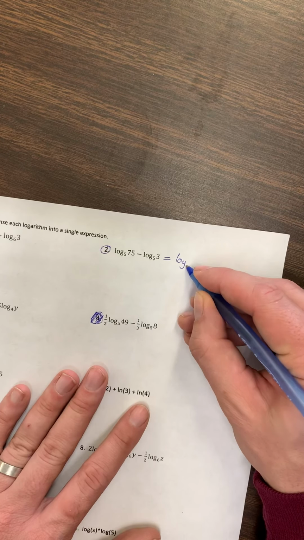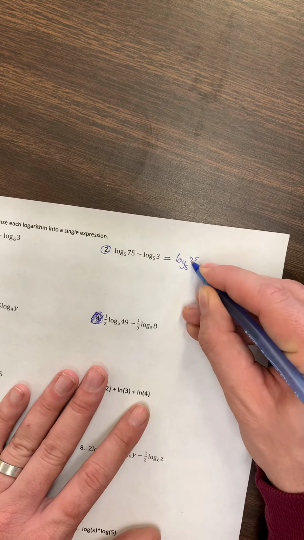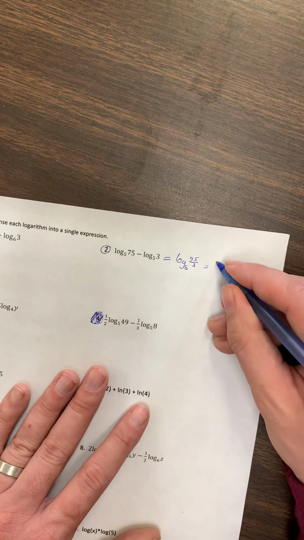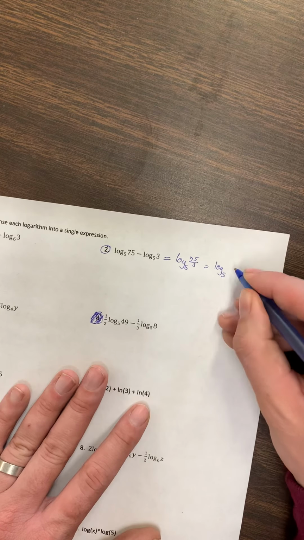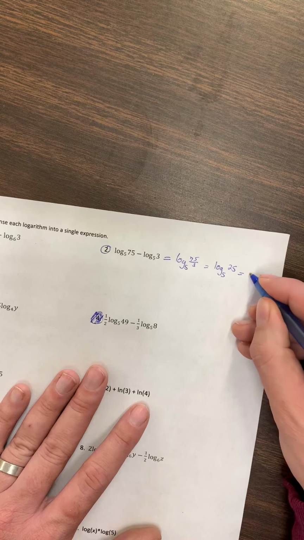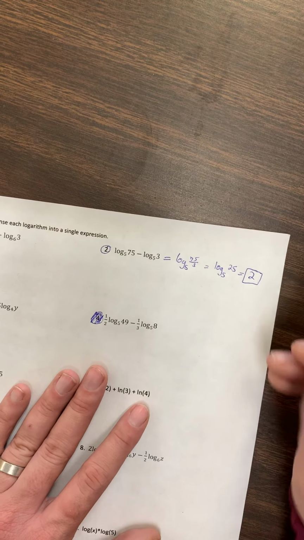This is log base 5 of 75 divided by 3. We can simplify 75 divided by 3. 75 divided by 3 is 25, and now we can do this log. 5 to what power gets us 25? The answer is 2.